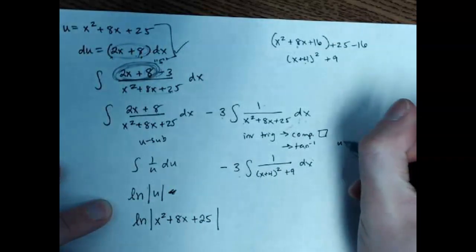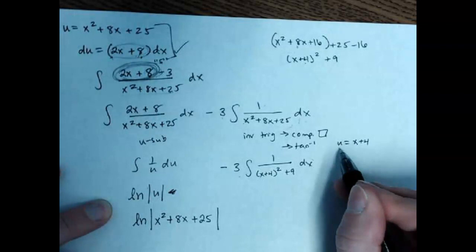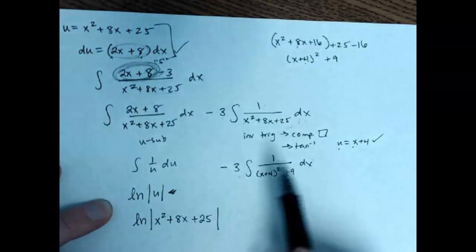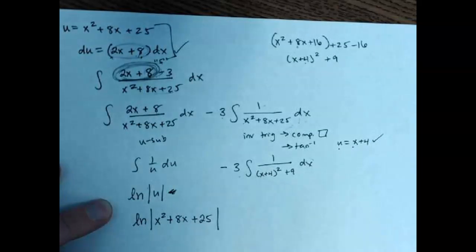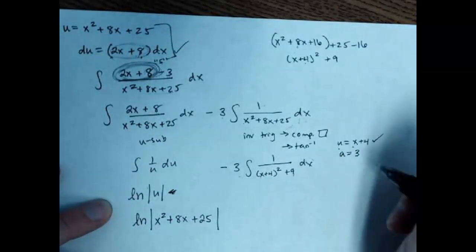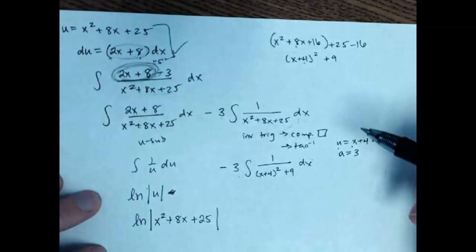The u for the inverse tan is going to be x plus 4. Since u is just the 1x, you don't have to worry about u sub, right? Nothing's going to kick out because of the u sub here because it was a 1x. That's great. The a for the inverse tan is not 9. The a is going to be 3. Okay, so now I could use my inverse tan formula to finish this part.